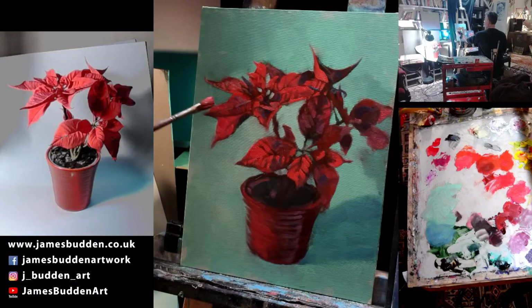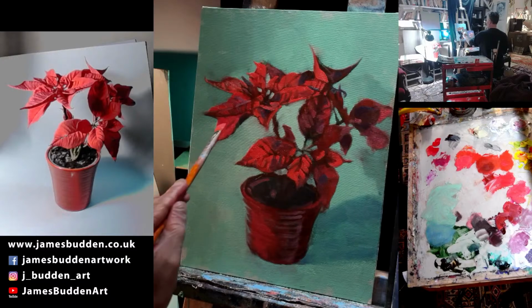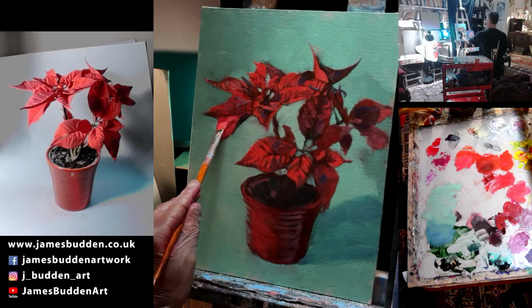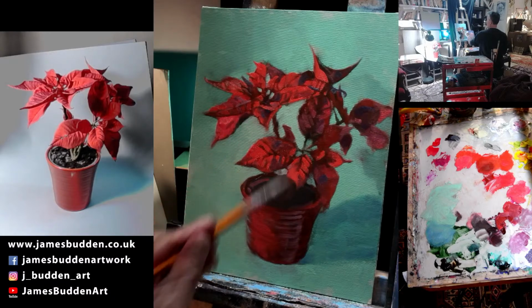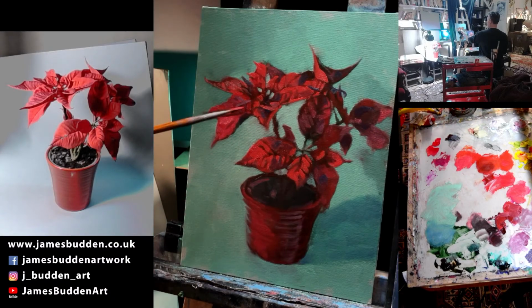Bit of extra white in it. Okay. A bit more like it. So I'll never quite get the colour I need in it, but I can at least sort of hint at the contrast required.